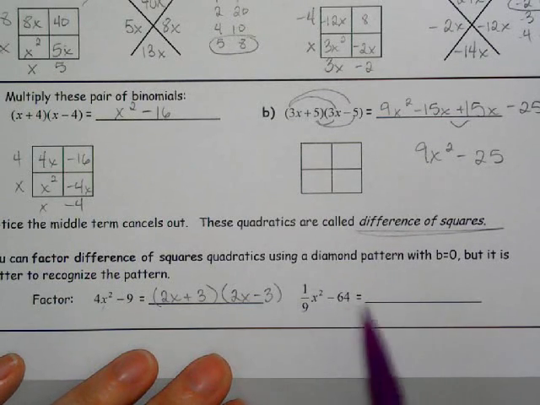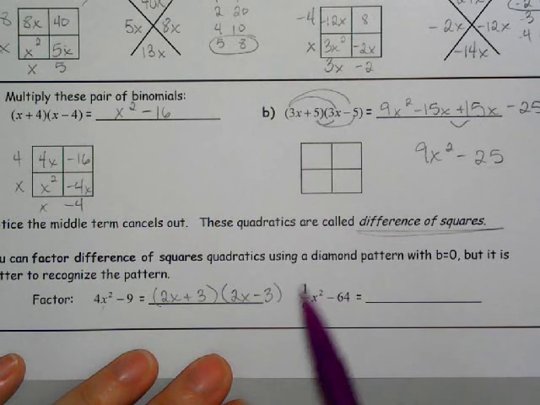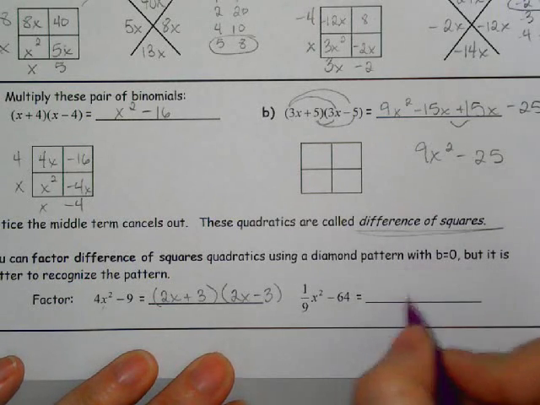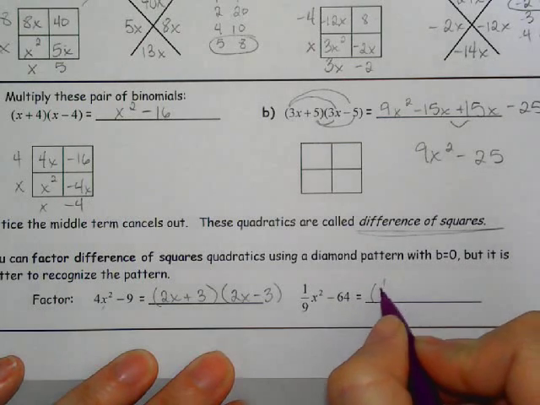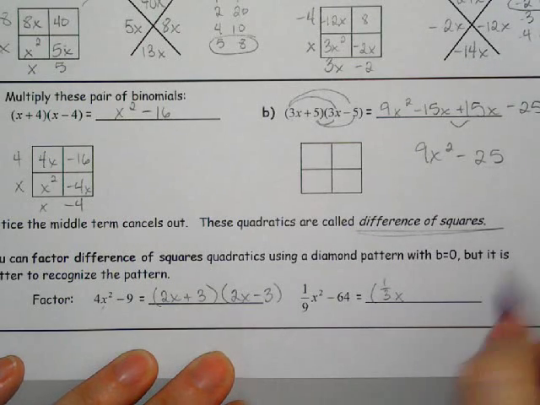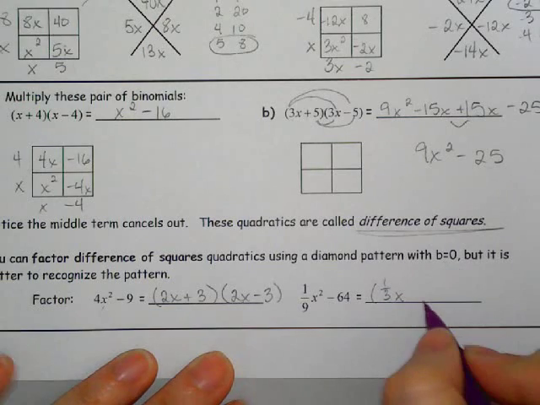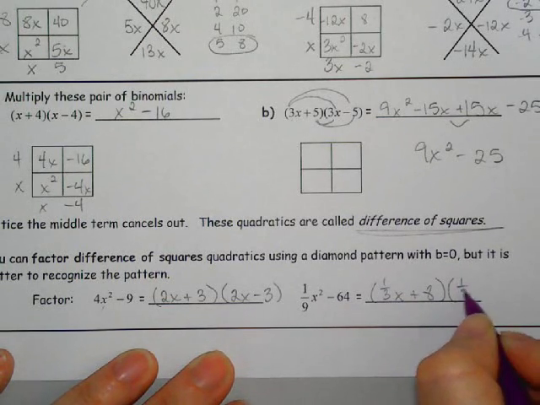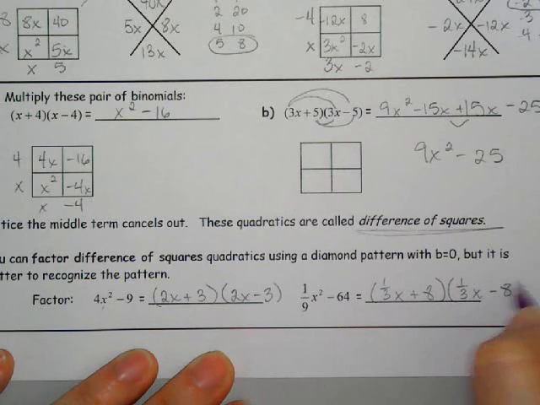This is where it's good to know this trick. If you have a fraction and you try to do this whole factoring stuff, it can be a little obnoxious. Does 1/9 x squared have a perfect square root? 1/3 x. And does 64 have a perfect square root? What is it? 8. So 1/3 x plus 8 times 1/3 x minus 8.